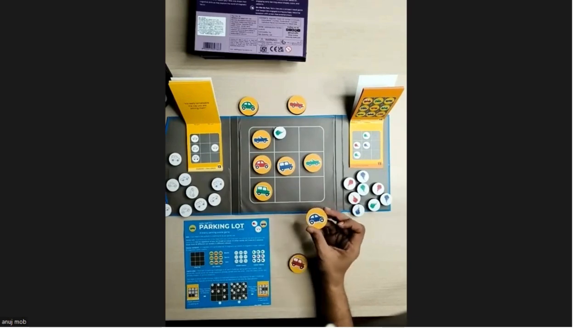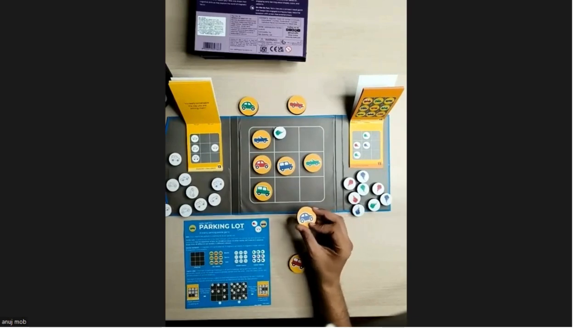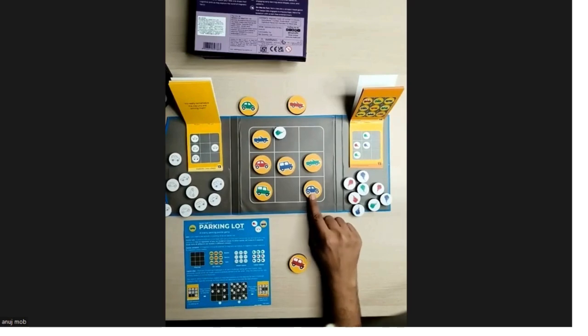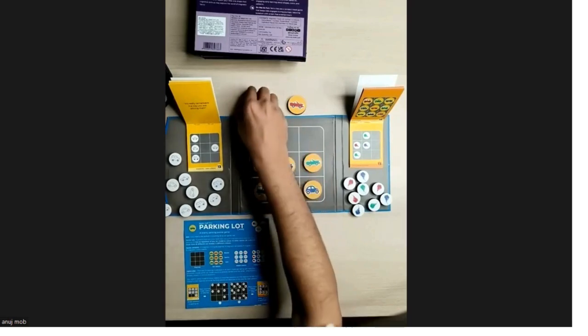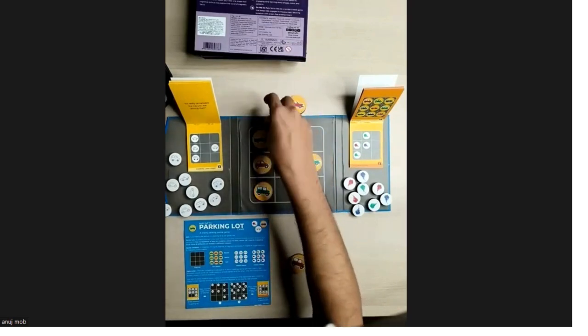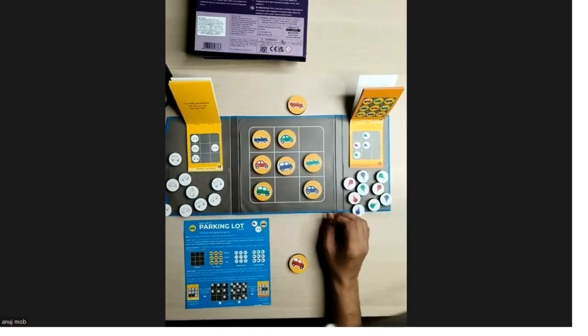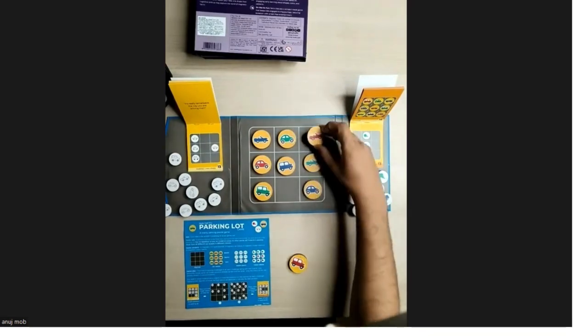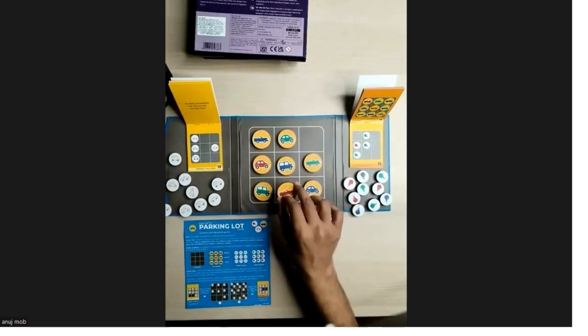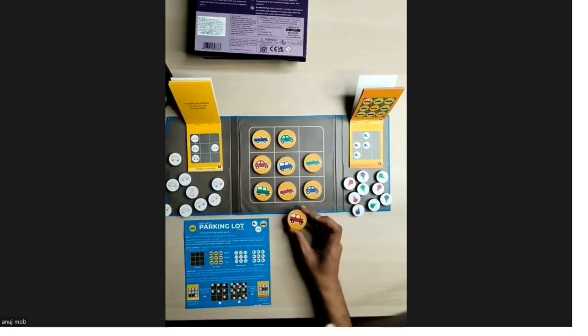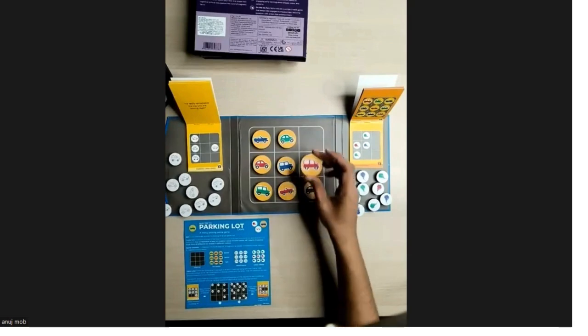And I have only one blue token left. So by logic, this goes here. Similarly, I have only one green car left, so I will quickly replace it. And again, using the Sudoku logic, this sports car cannot come here because there is a sports car here also and here also. So by logic, this will go here, and by logic, this will go here.